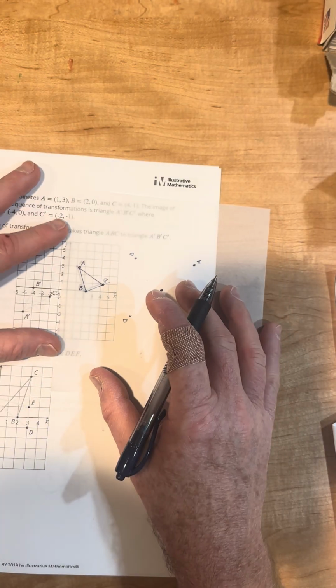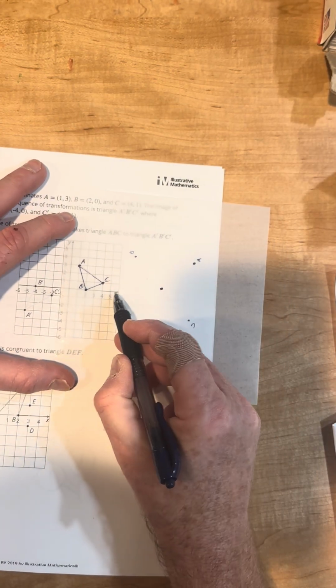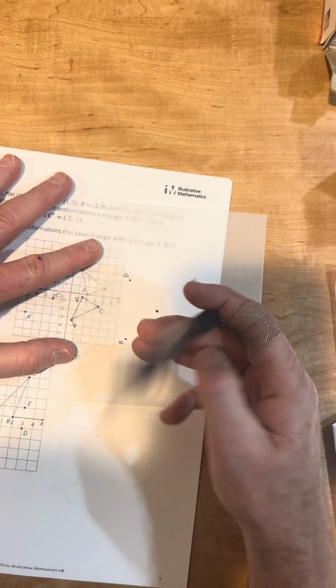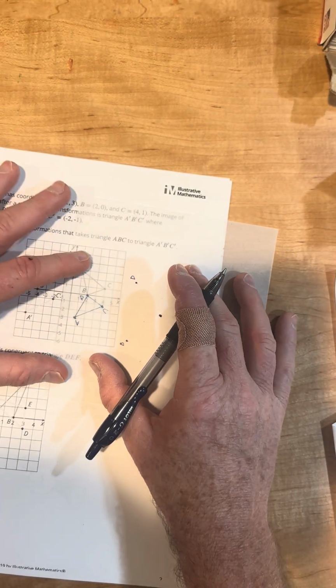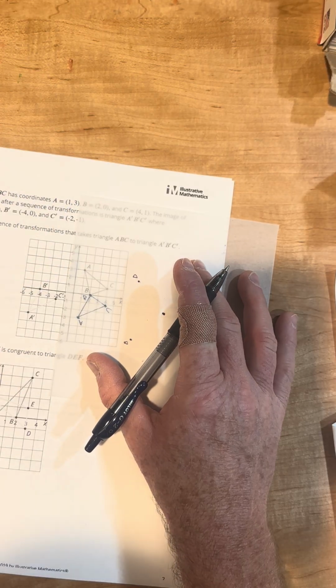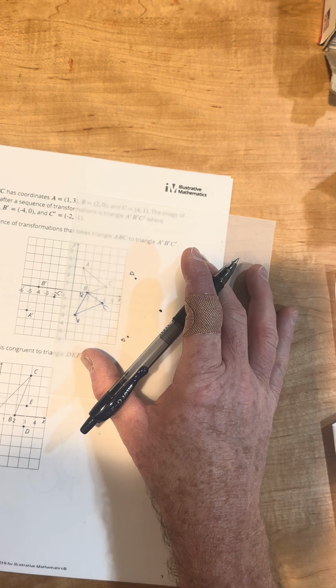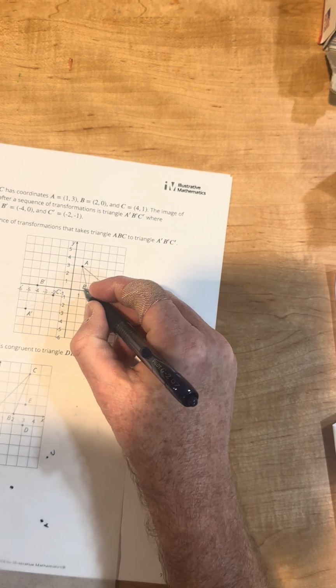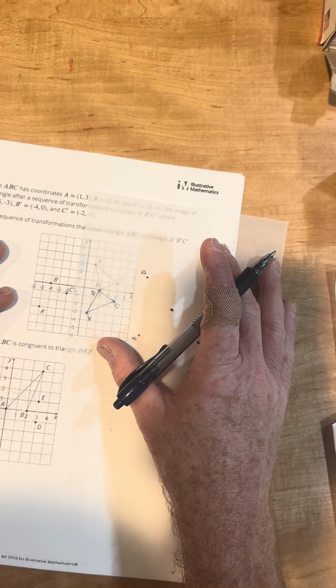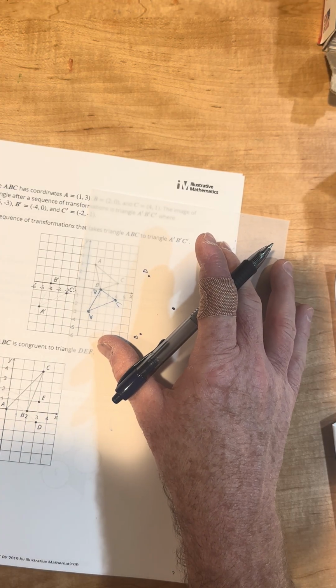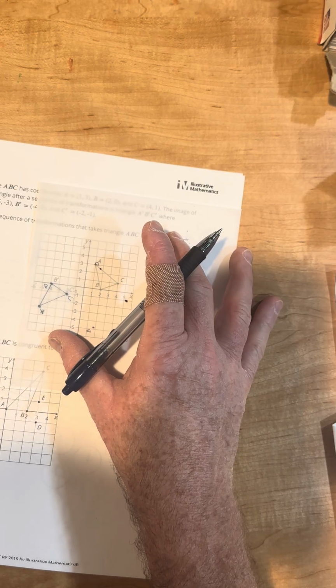But anyway, what if we reflect over the x-axis? This is the x-axis, right? Then we'll be here, and it's in the orientation that I need. So reflect over the x-axis and then translate however many units. Let's figure out how many that is. 1, 2, 3, 4, 5, 6. So reflect over x, translate to the left 6 units. So here's a sequence.